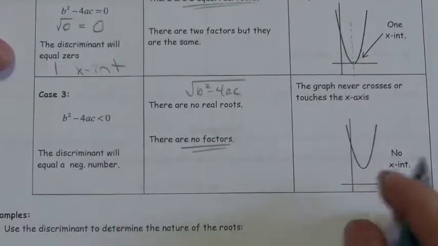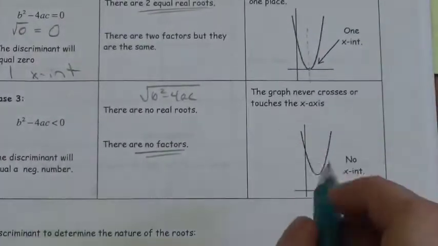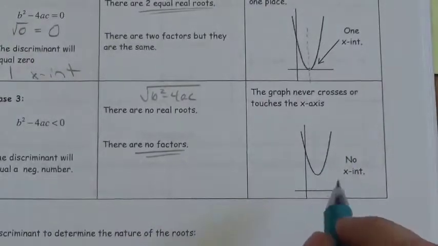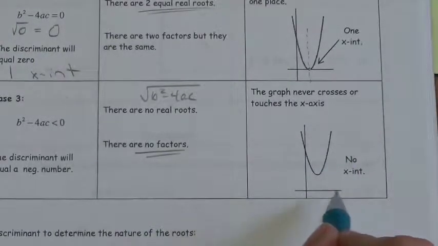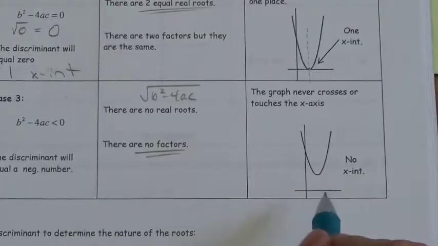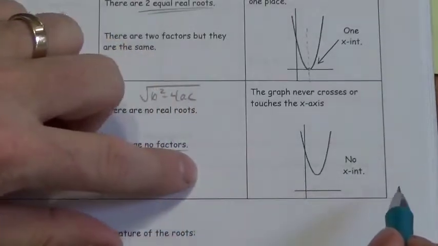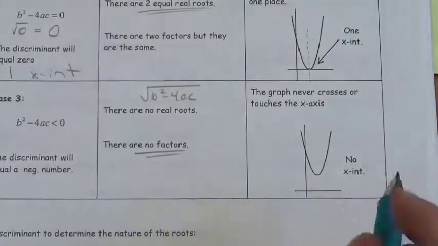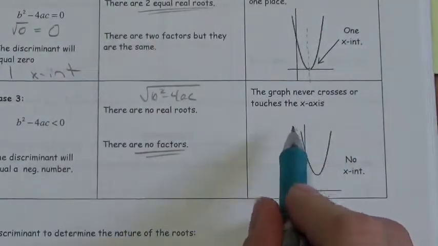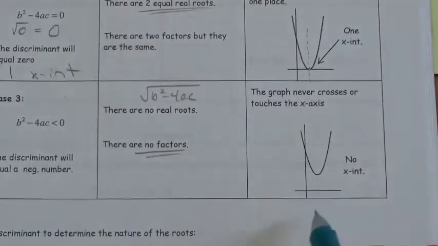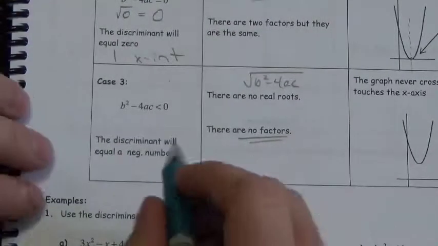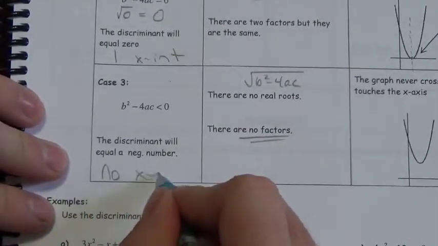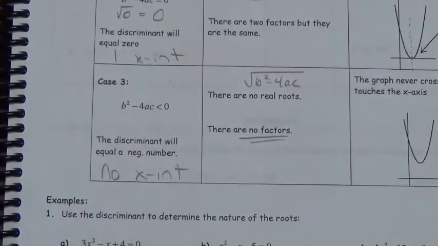And that's not what we want here. Essentially what that means is there's no real roots. There's no real x-intercepts because there's no place where we can hit the x-axis. Any number that we intersected at is going to be a real number. So what's happening here is there are none, so we must be up above or completely below the x-axis here. There are no x-intercepts here.